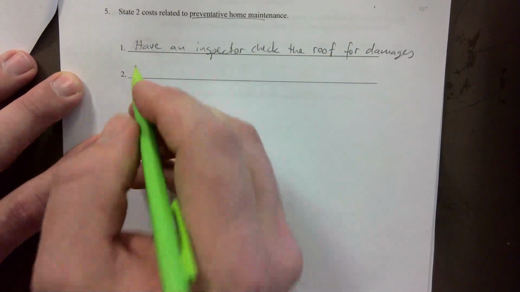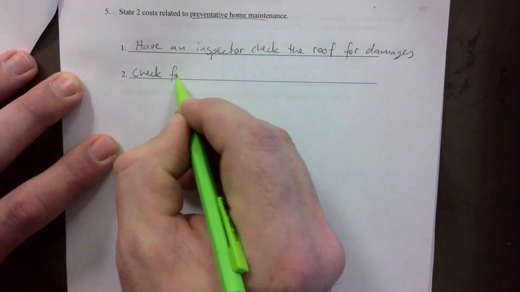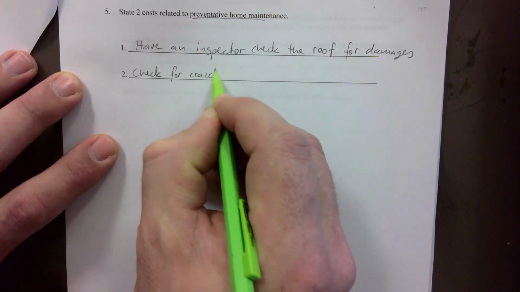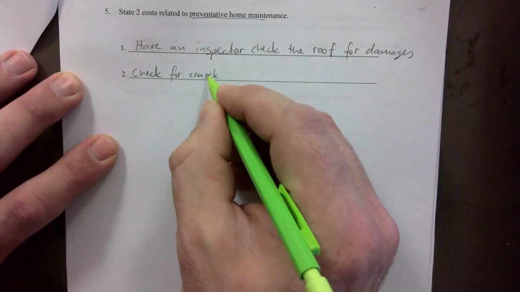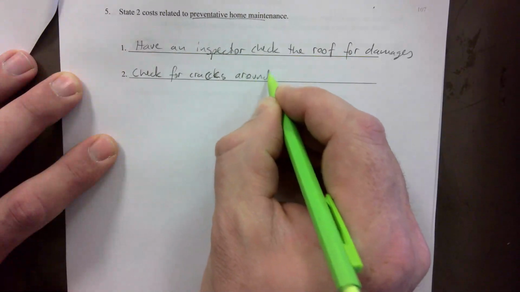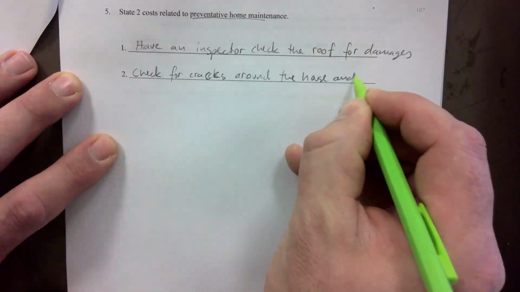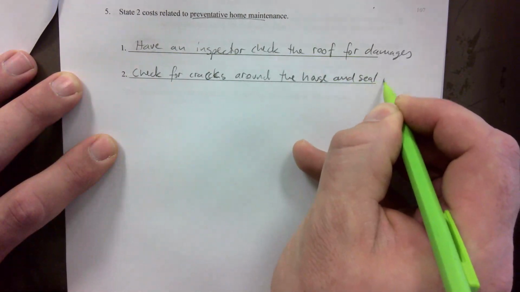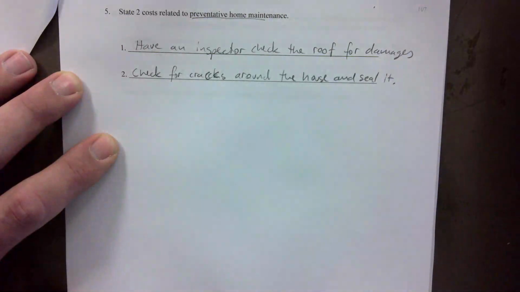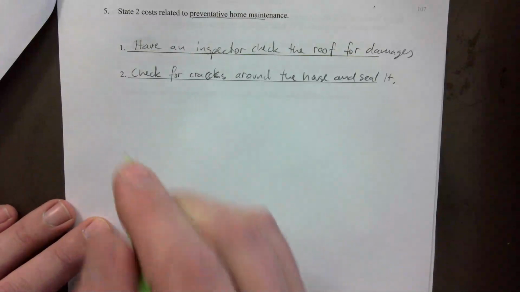I would just say, check for cracks around the house and seal it. Okay, so you're paying for that, obviously. Check for cracks around the house and seal it.